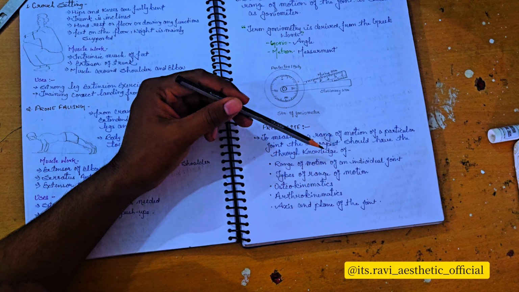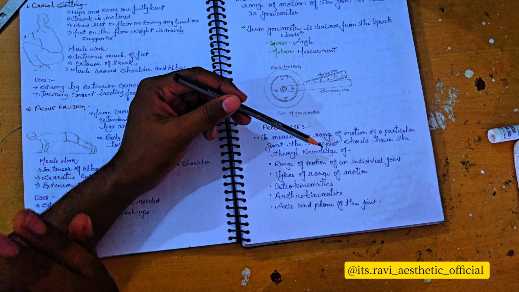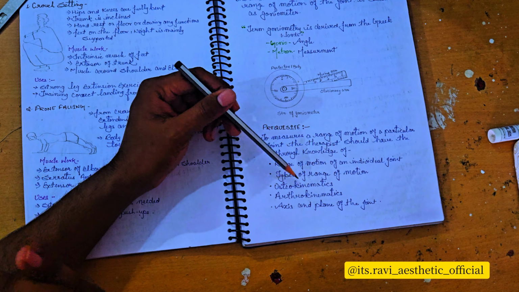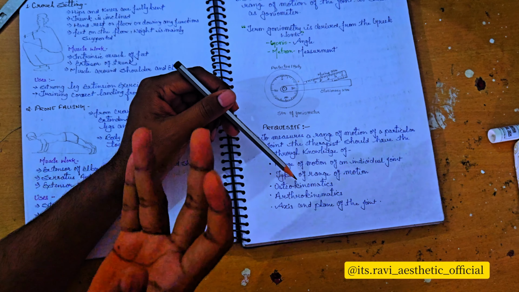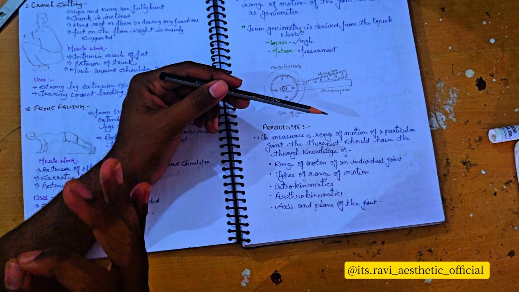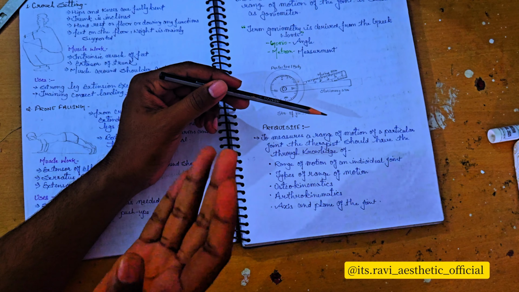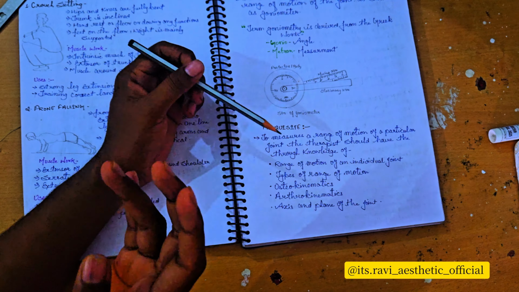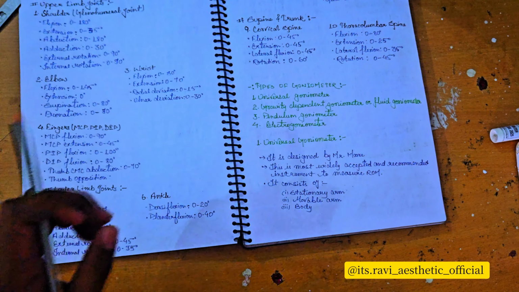The type of range of motion, what kind of joint movement it is, like flexion, extension, rotation, inversion, eversion, plantar flexion, dorsiflexion. Osteokinematics, which joint is moved, arthrokinematics, which bone is moved and which bone is stable, and axis and plane of the joint. It means in which plane and axis the joint moves, like coronal axis, sagittal plane, horizontal plane, vertical axis. So this is the prerequisite for the therapist to remember before performing range of motion on the patient.